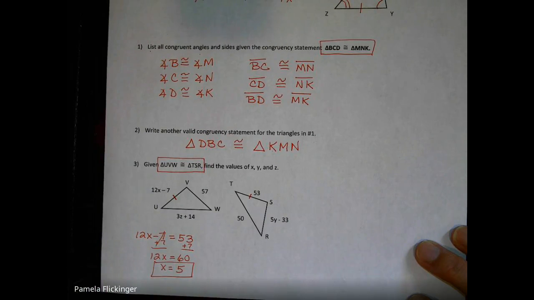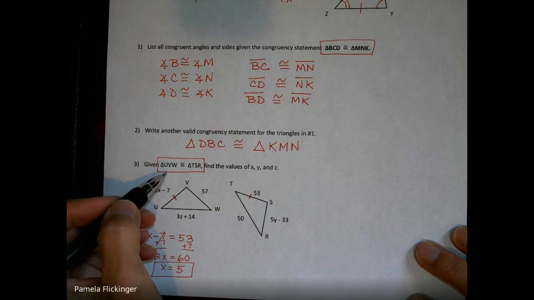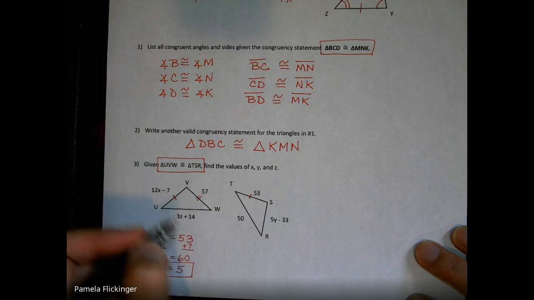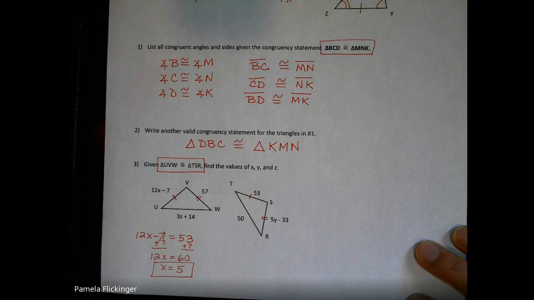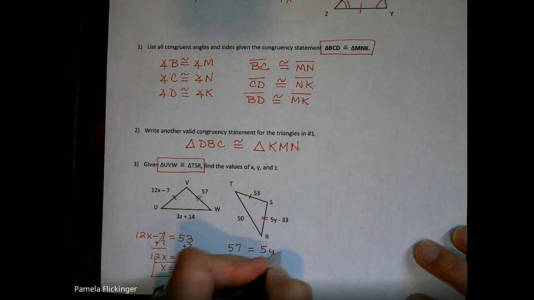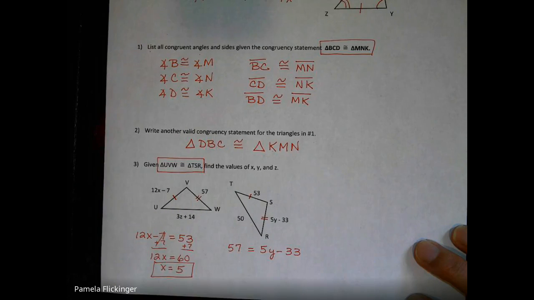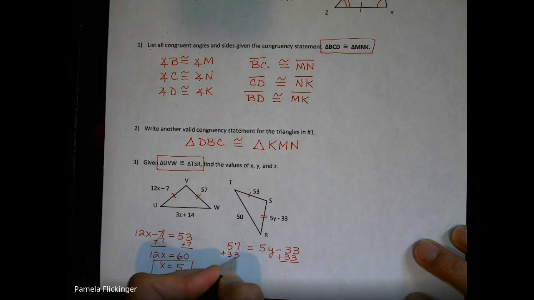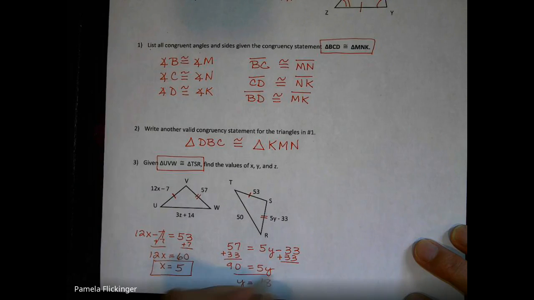That one's done. All right, the next side, VW, is going to go with SR. So I know that 57 is going to equal 5y minus 33. So now I can solve for y. So I'll add 33. So we get 90 equals 5y. And then when I divide by 5, I get 18.